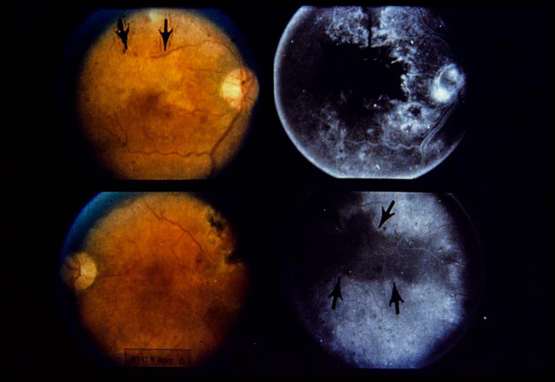Upper right, 90 seconds after dye injection, note non-filling of supratemporal branch artery and leakage from terminal arterioles which have sustained hypoxic damage to vascular endothelium. Non-perfusion in this area accounts for paracentral scotoma. Lower left is macula of left eye with 22/00 visual acuity. This eye was treated elsewhere with xenon arc photocoagulation. Lower right, 30 minutes after dye injection, note old branch artery occlusion left eye with non-perfusion in macula.